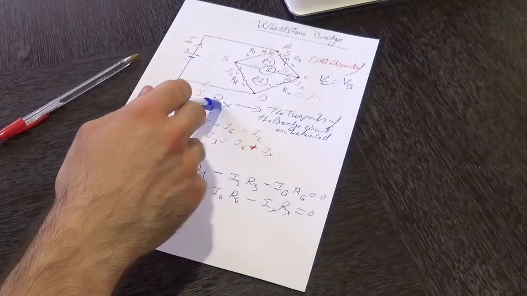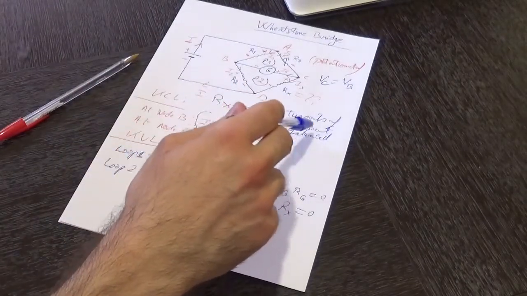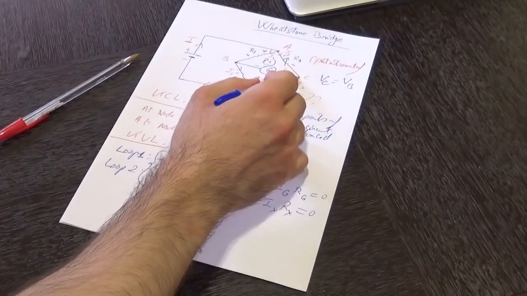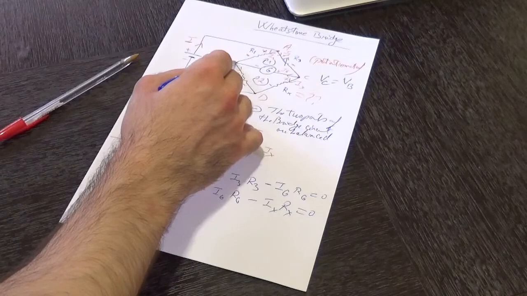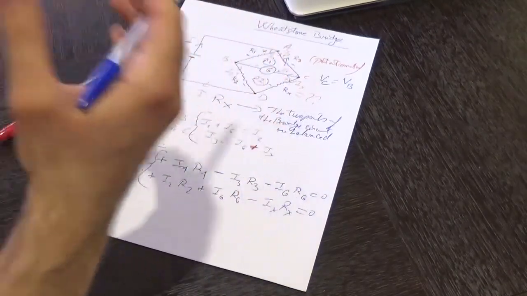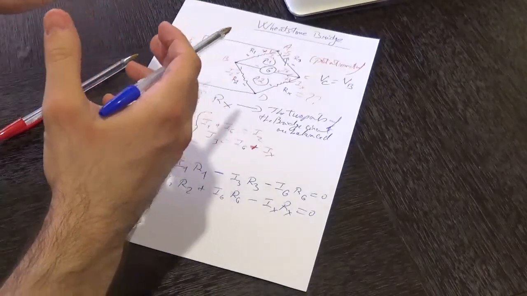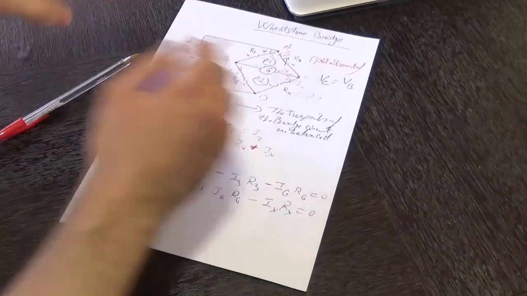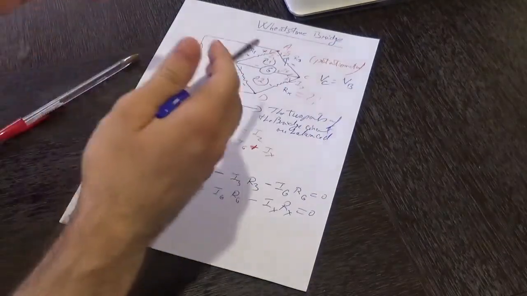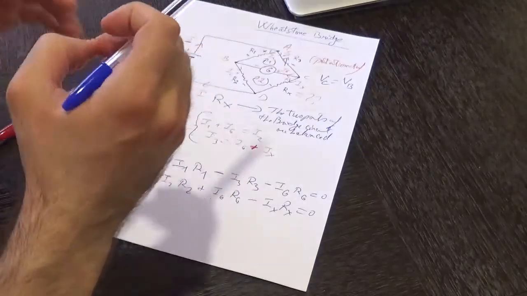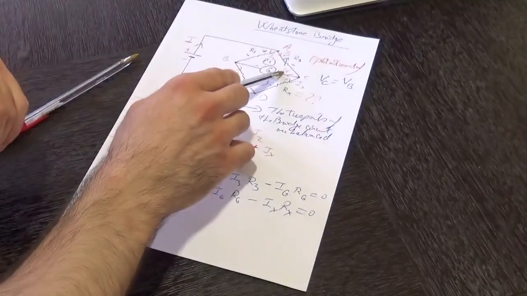So Rx is determined when the two parts of the bridge circuit are balanced, meaning that the potential at point C is equal to the potential at point B. In that case, we know that the current flows from a high potential point to a low potential point. So when you have 2 points at the same potential, you don't have any electrical current flowing between them. The potential difference is 0, and therefore Ig would be equal to 0.